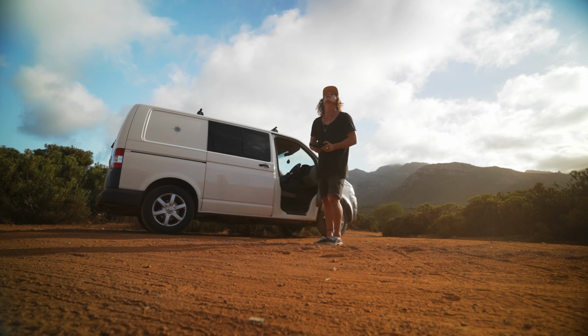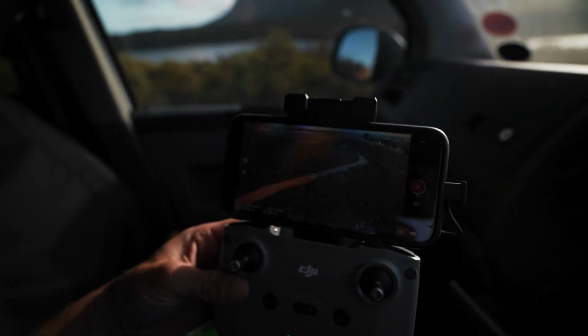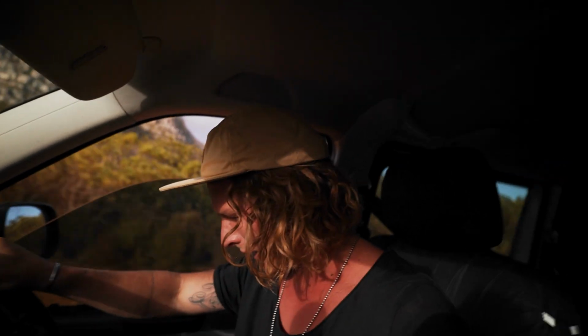Okay, we got the drone tracking us right now and it's working surprisingly well. I'm driving, I can just leave the drone to do what it wants to do. Keeping an eye on it, of course, just to make sure it doesn't crash into something crazy. But it's looking really sick. Oh, okay, it lost us.